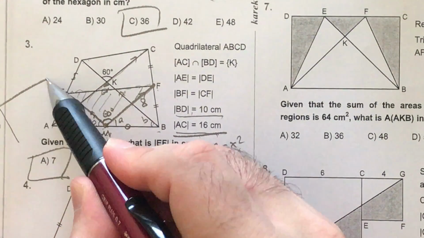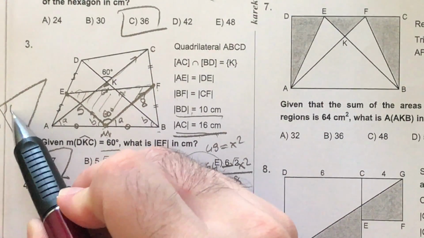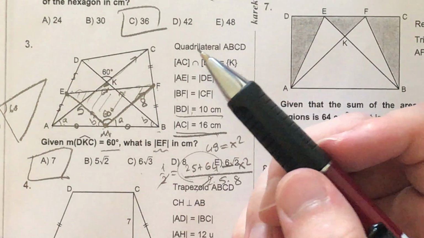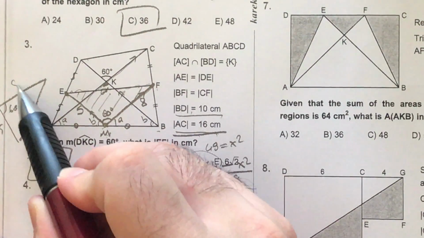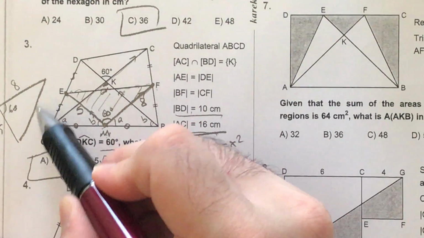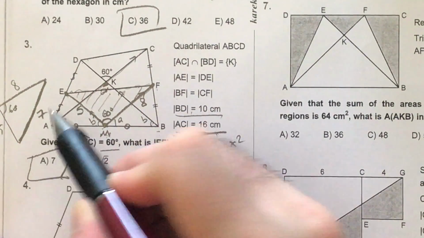So when you see a triangle like this one, if this is 5 and this is 8, the measure of this length will be 7.